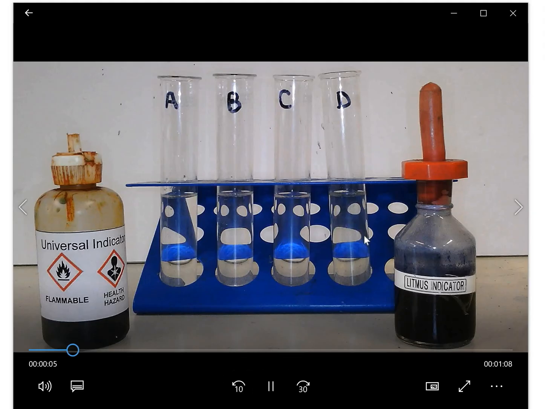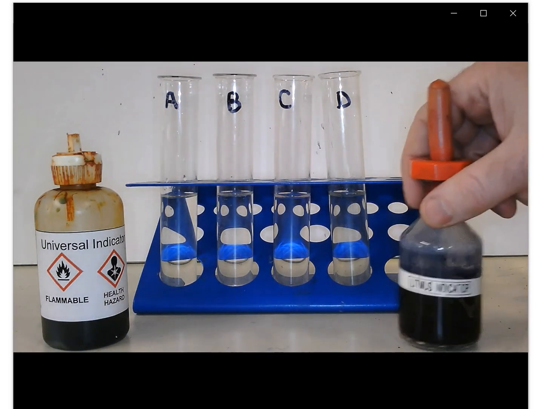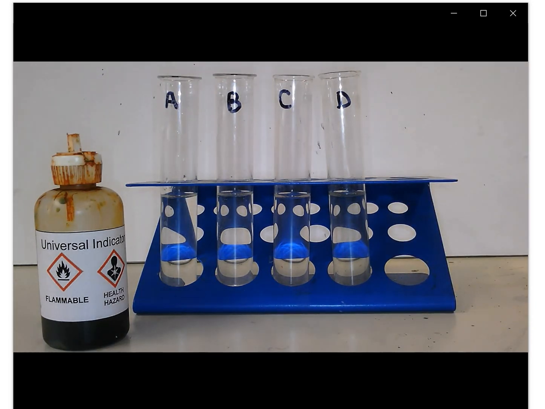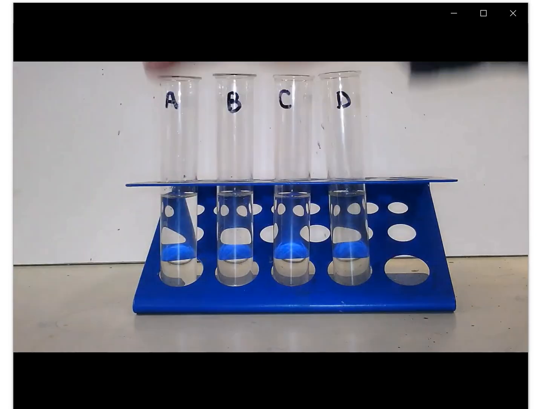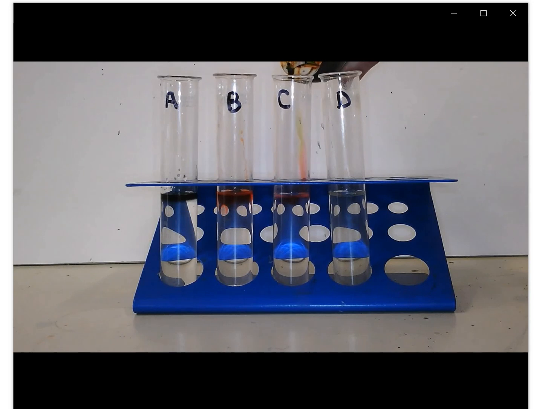so we have our 4 soil samples. We're going to use universal indicator because we need to know more than just is it an acid or an alkali. Litmus wouldn't be able to tell us that. So we're going to add a few drops to each, and then we're going to need to shake them to get it to go through the whole solution.